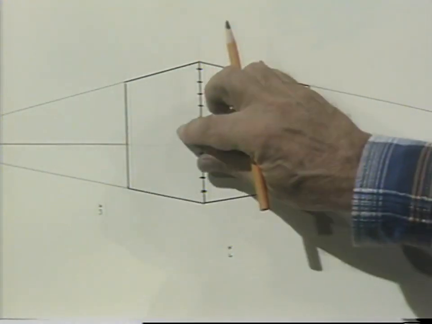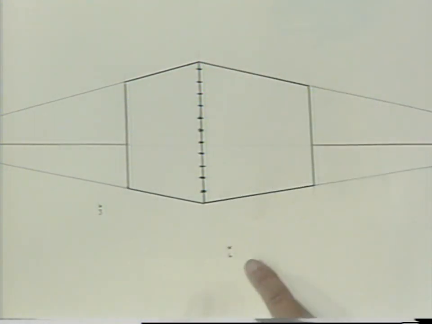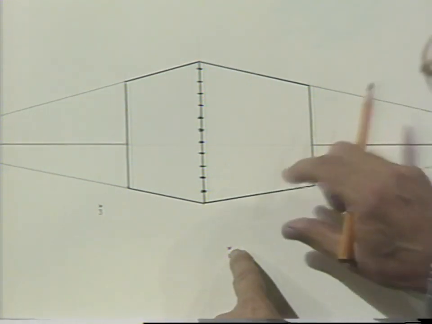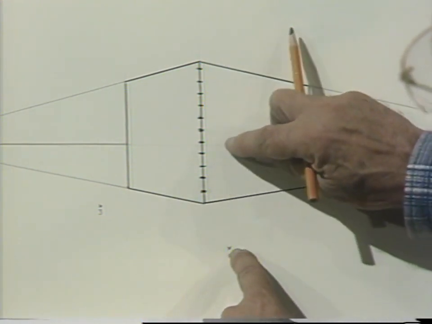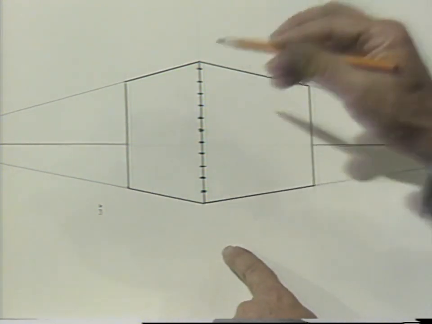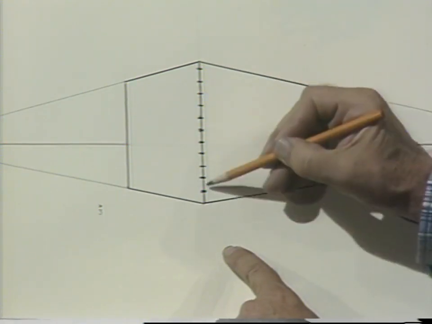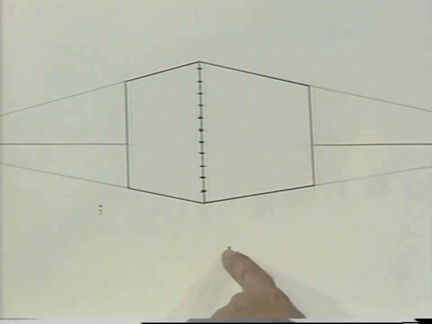Now, this is known, the measurement is known. The question is, down here at this X, suppose I want to put a person who is 6 foot tall right there. Now, how tall is that person going to be in correct relationship with this perspective back here? That's what we're going to do.